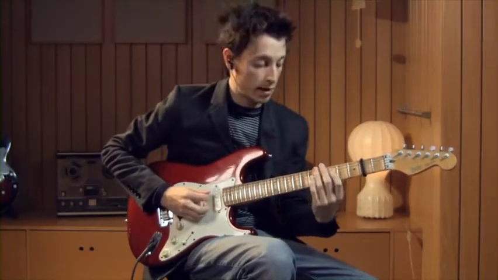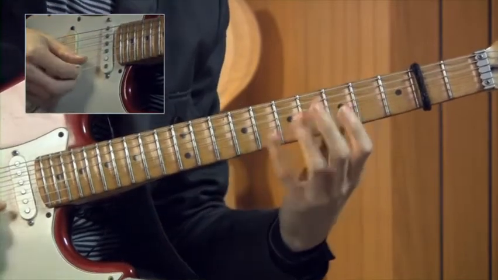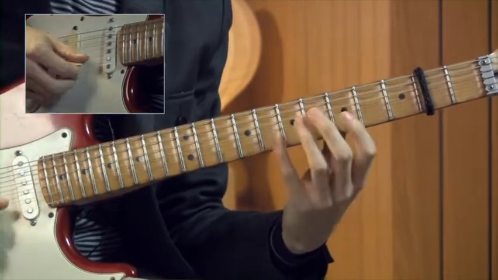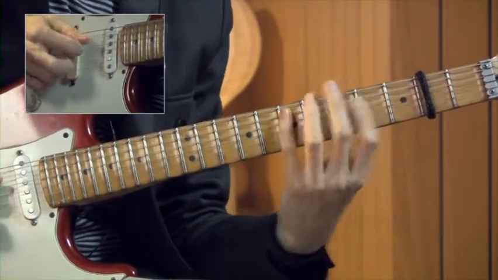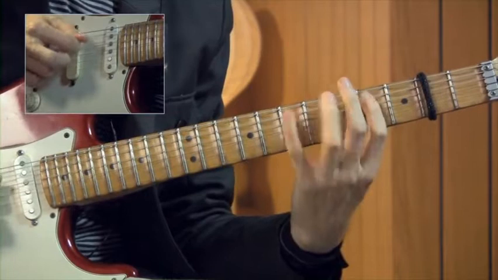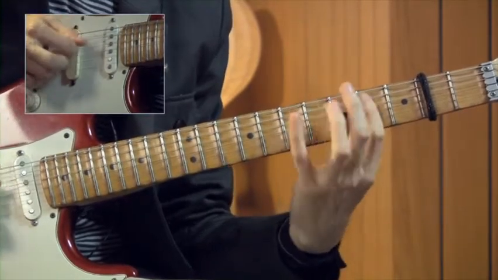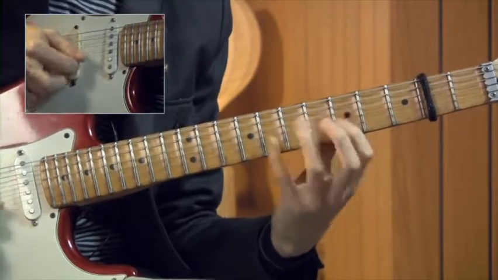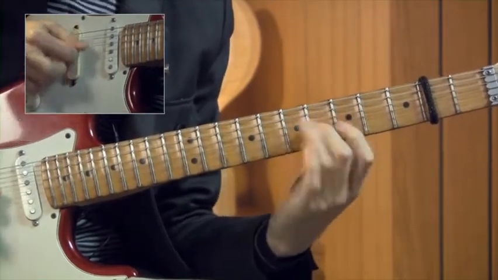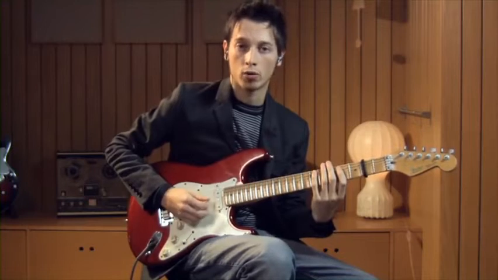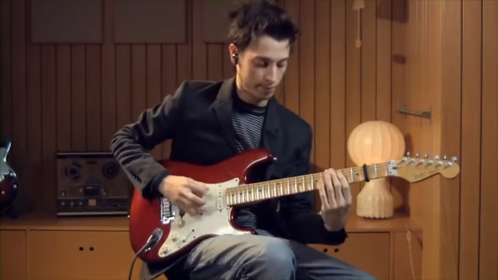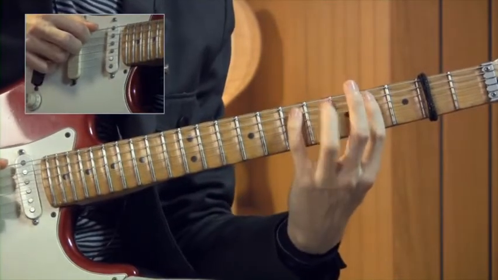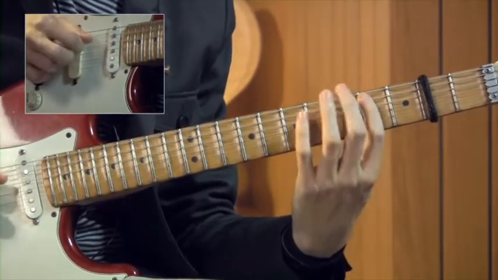Add the major third. Up, up, pull off, up, down. Down, up, down, down, up, down, down. In the end, I add the last note, the root on the sixth string. Up, down.